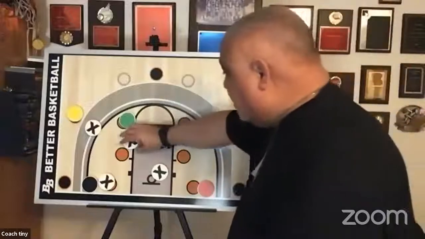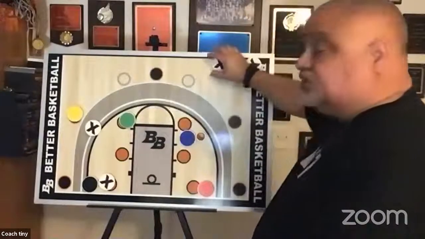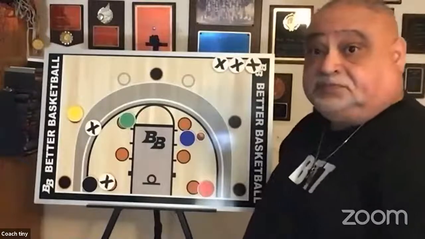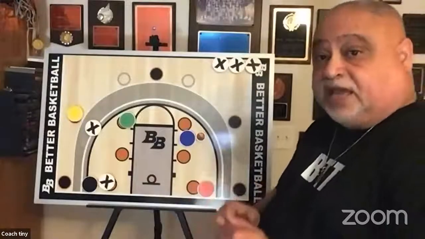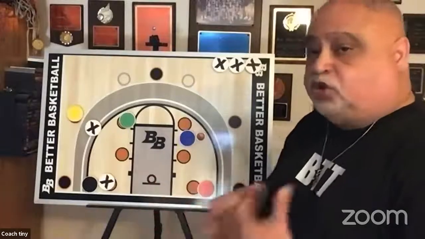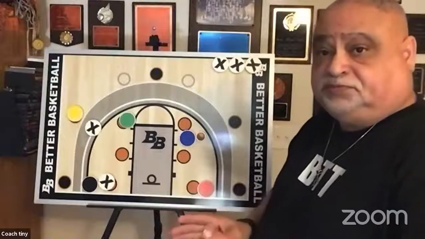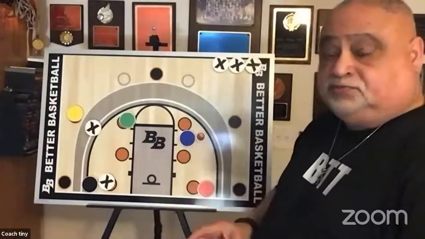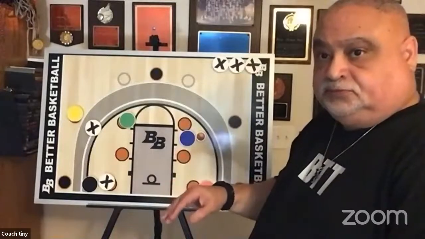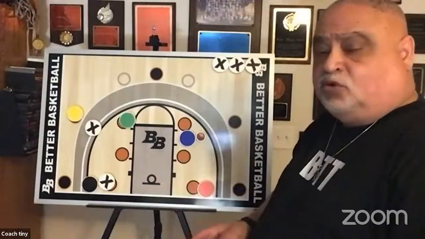So the nail on flag is a very good offense against zone. It's simple and it's quick attacking. There's no fakes. There's no V cuts. We don't use V cuts in read and react. You go. You go. We might have L cuts, but it's an angle to create spacing. But we don't waste time.